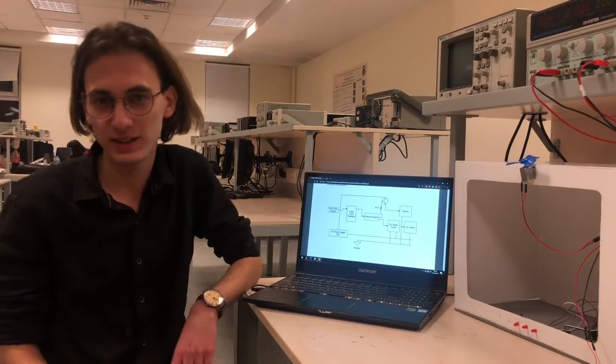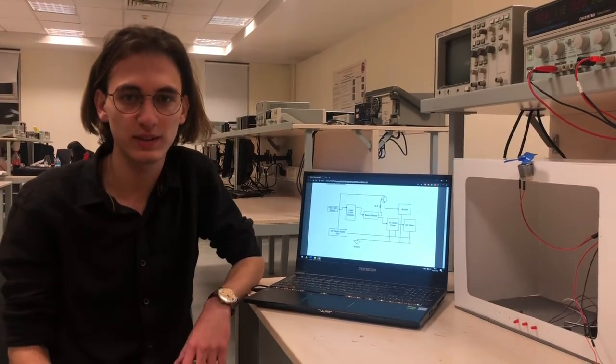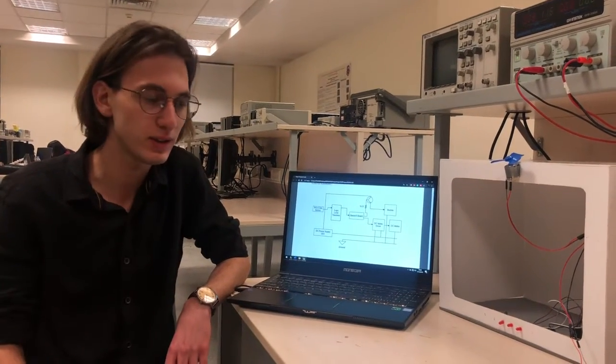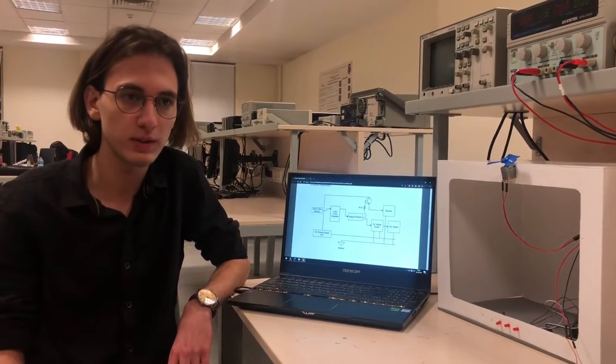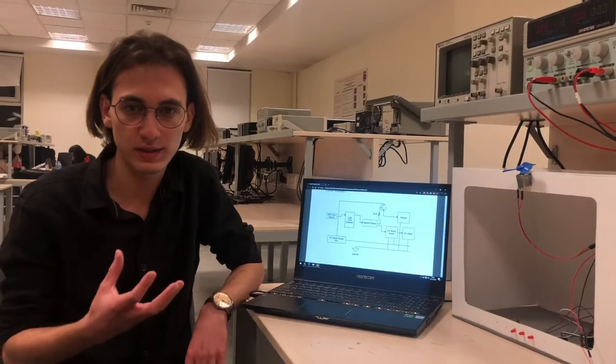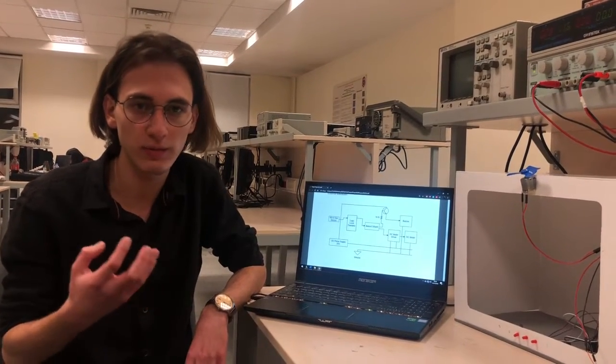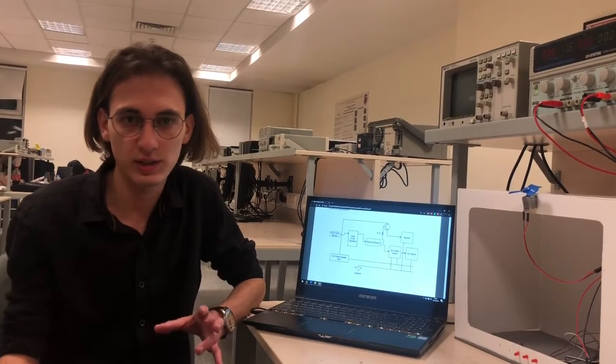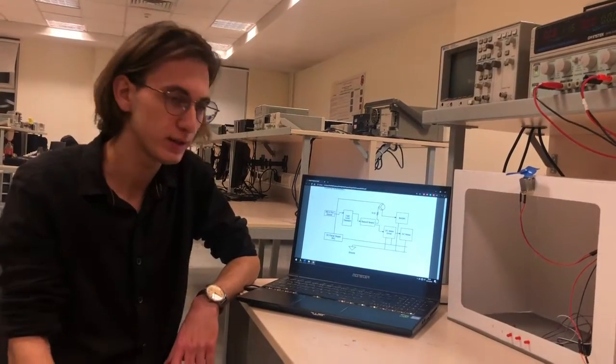In order to detect the gas density in the area, I'm using an MQ4 gas sensor. This sensor detects the methane gas density so that we can be informed about whether there is leakage in the environment or not.